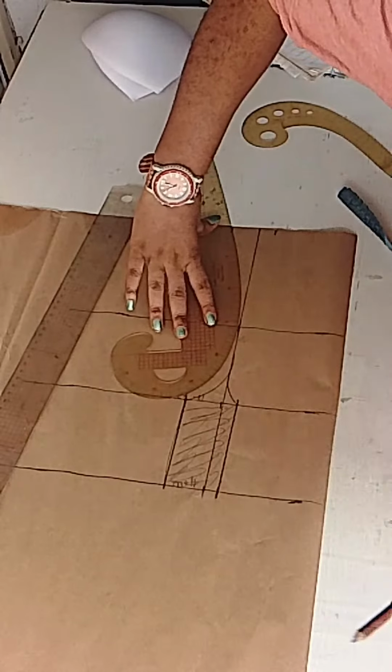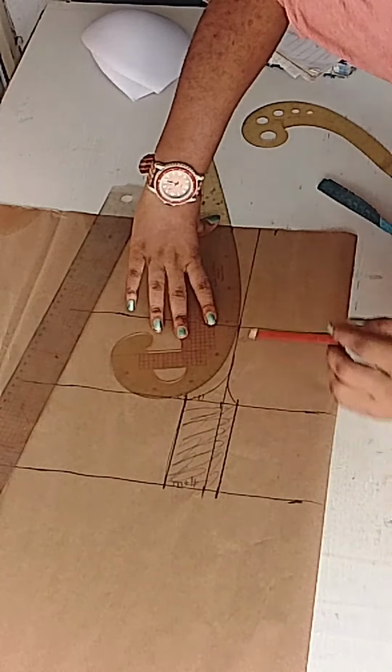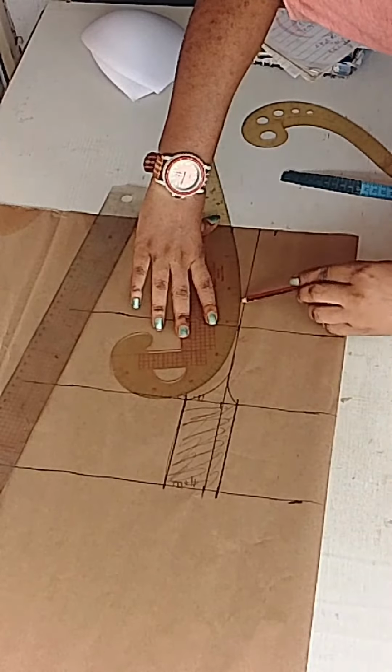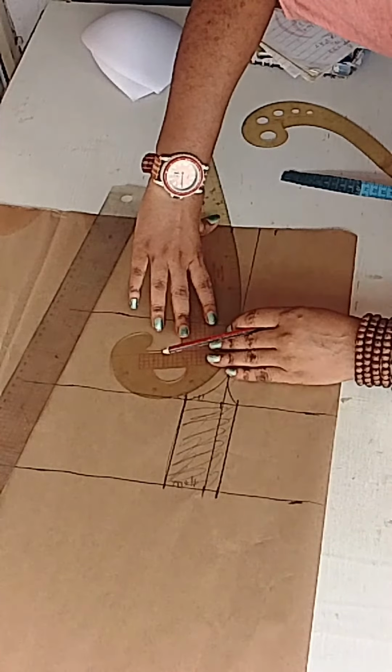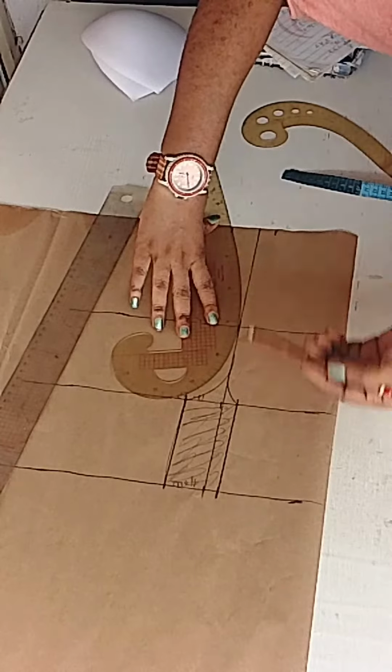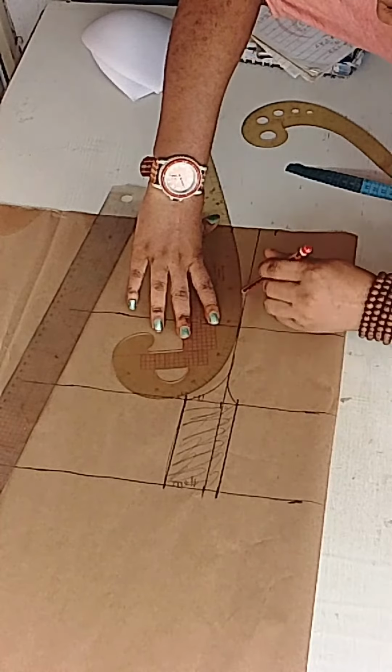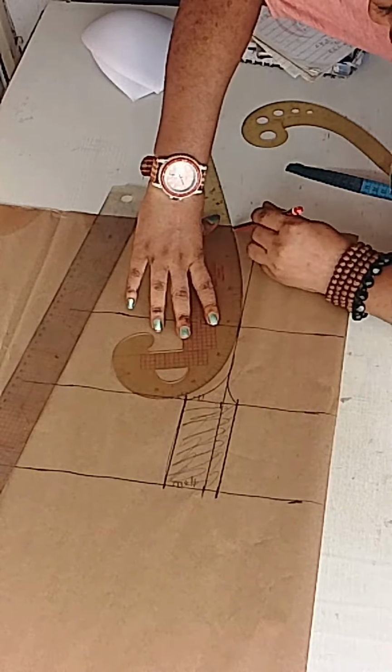Again, if you are using a free hand, please come up here by 1 inch so that when you connect, it will not get to your bust point. But if you are using your ruler, you are safe, okay? So I'll just connect like this, as you can see.